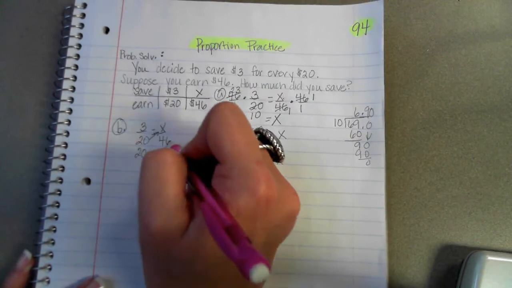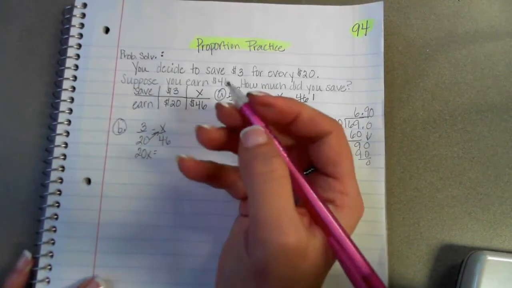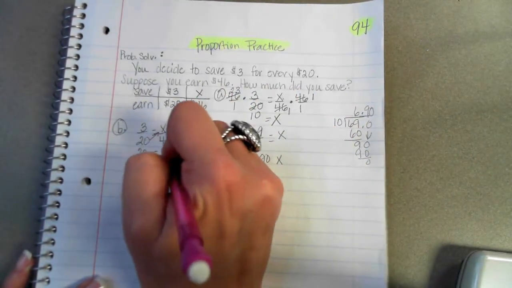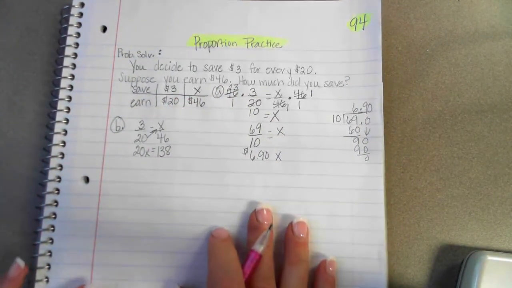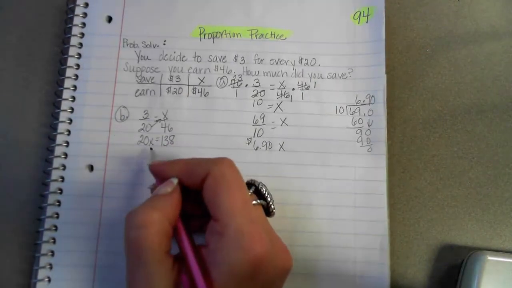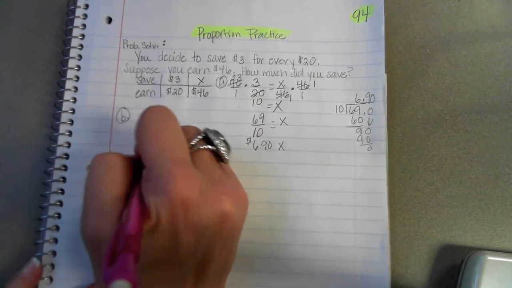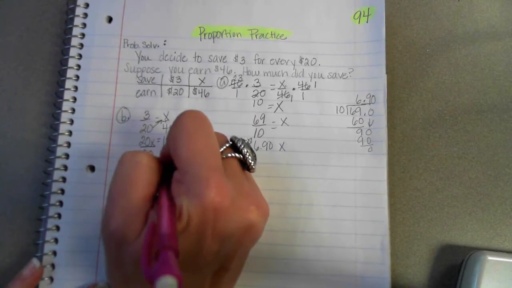Okay, 3 times 46 is 3 times 6 is 18, regroup. 3 times 4 is 12, 138. Now, I have to solve for x. This is a multiplication problem, so I'm going to divide both sides by 20.